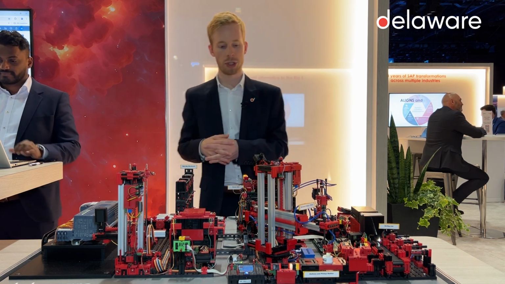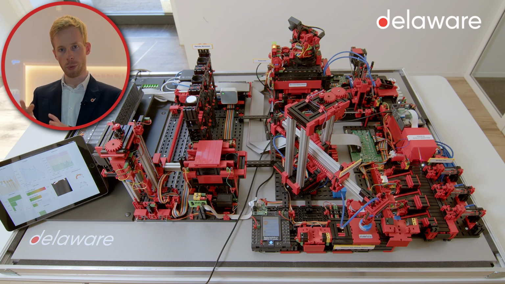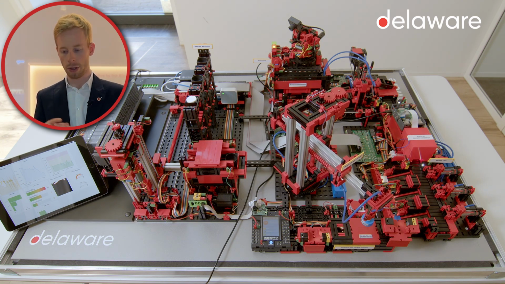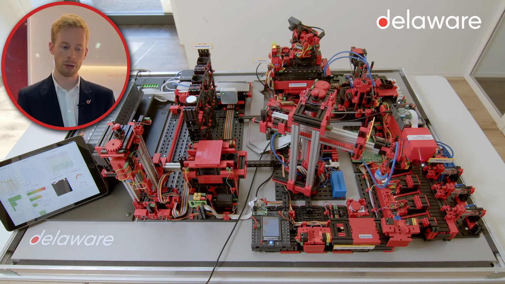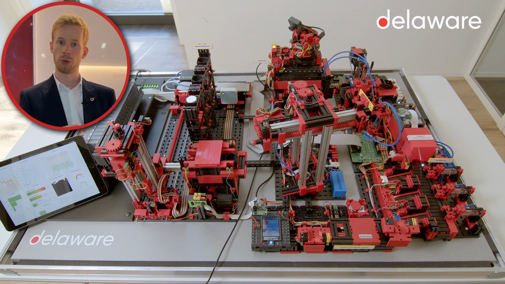Next step, and we'll jump to that later in the video, we can then in SAP DM see the timeline, see our scheduled orders, and release them to the factory.